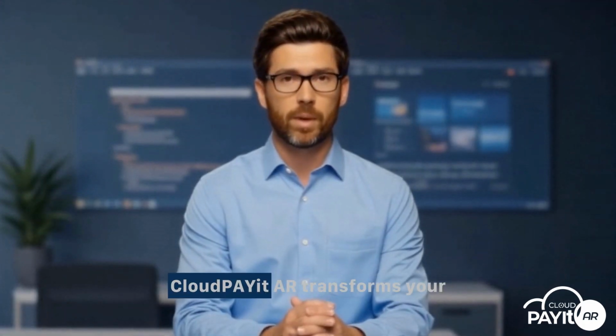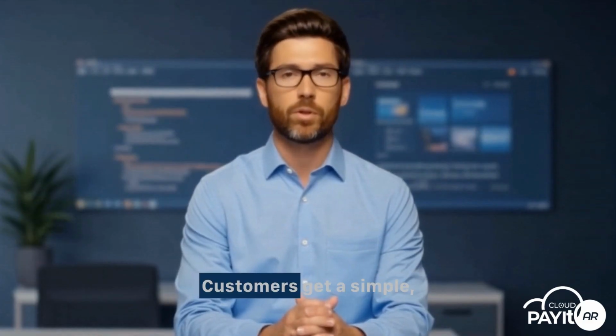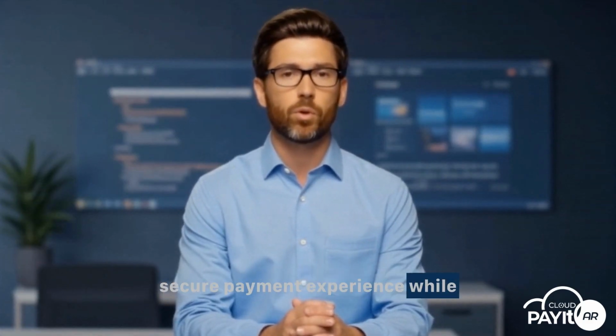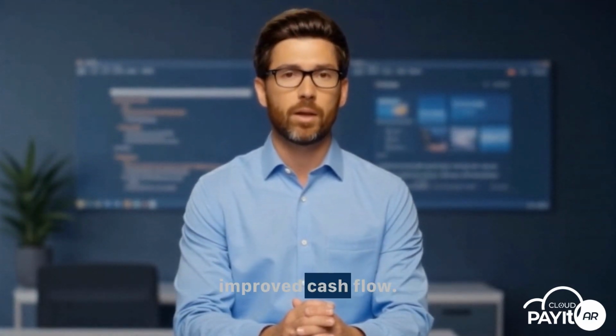And this is how Cloud Pay It AR transforms your accounts receivable process. Customers get a simple, secure payment experience while you get automated cash application, reduced errors, and improved cash flow.